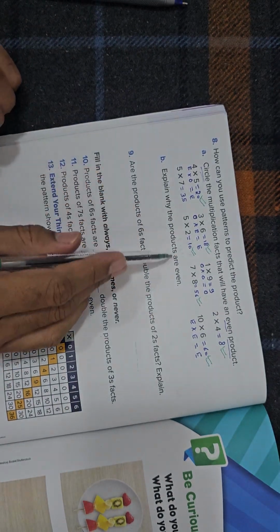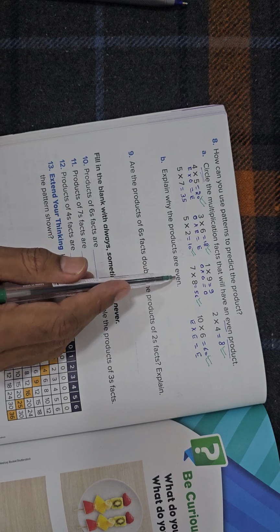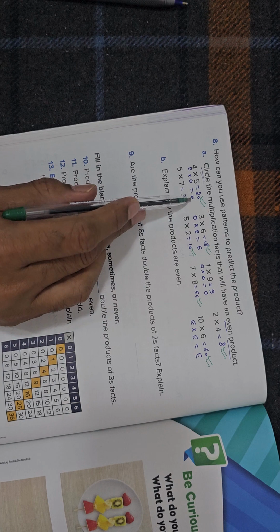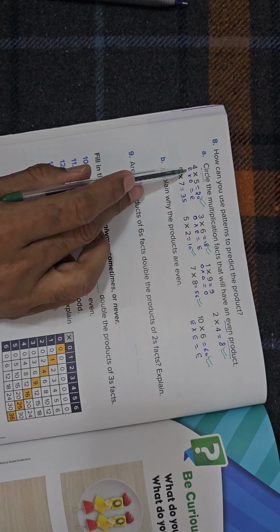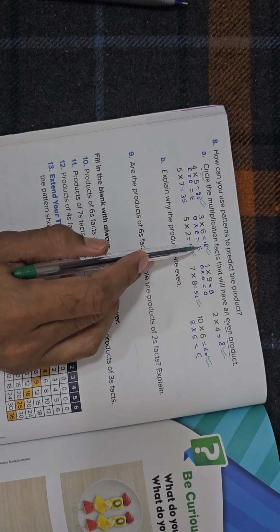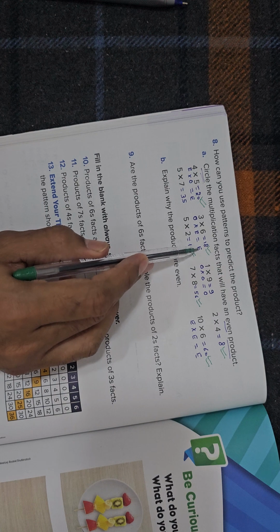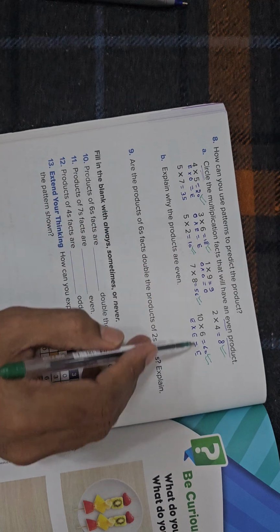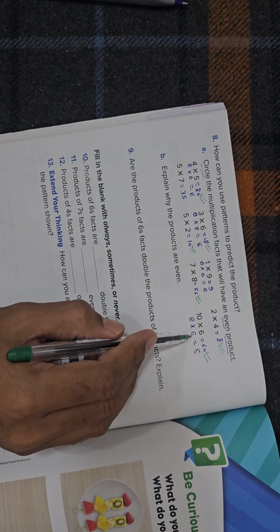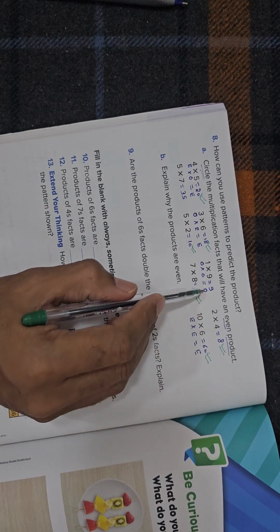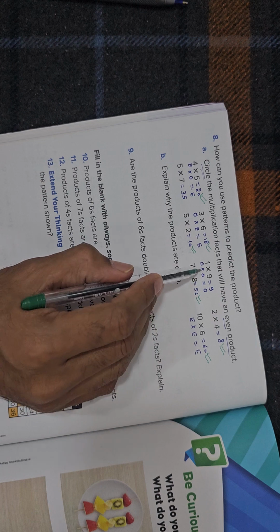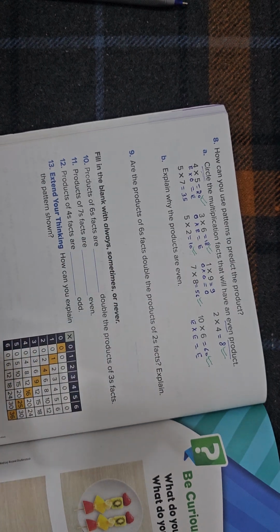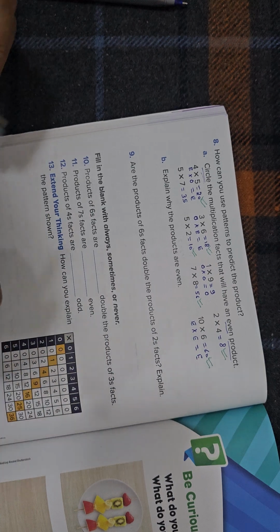Then it is asking how you will check that the product will be even or odd. I have written here something. You can check it is coming even when this one is even. Here also it is coming even, the product is even when even is one of the factors. Here both the factors are even, so product is even. But here product is odd because no factor is even. So it means at least one factor should be even.